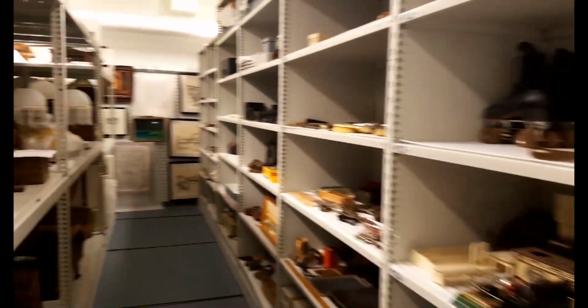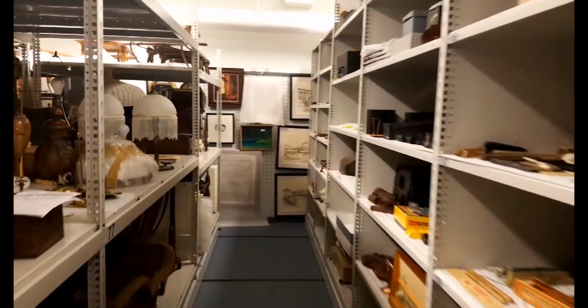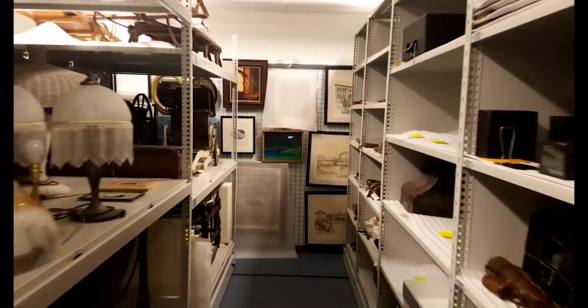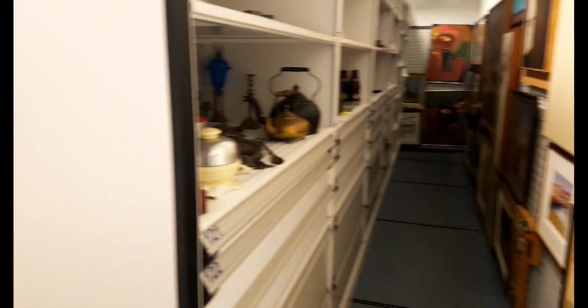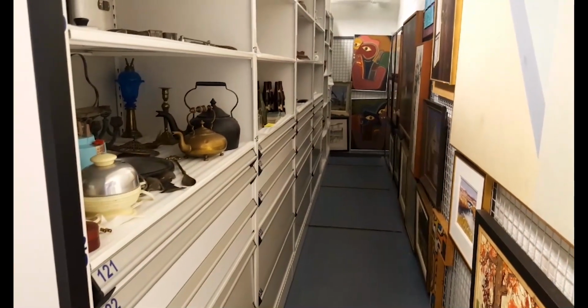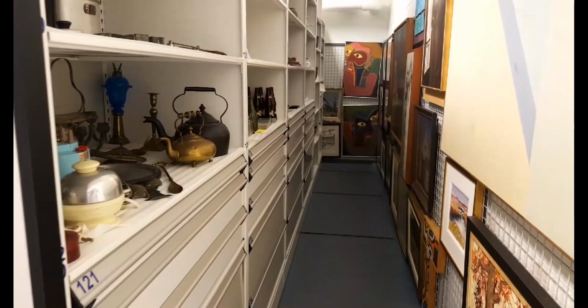What a lot of people don't realize is that if you come and visit us at one of our locations or at the main site at Arkless Estate on Navy Street, you see just a fraction of our objects out. The museum has something like 18,000 objects in its collections.